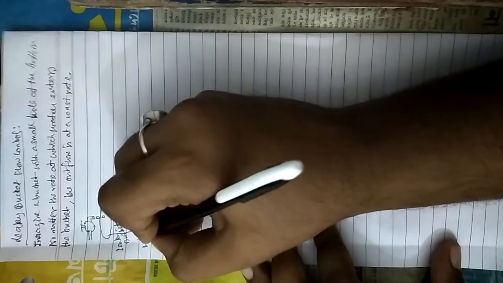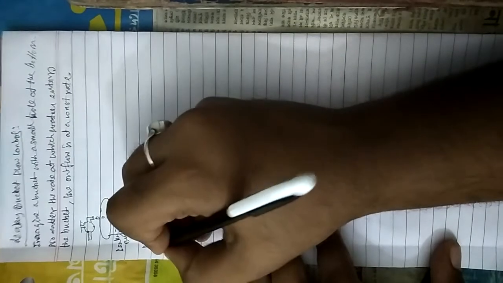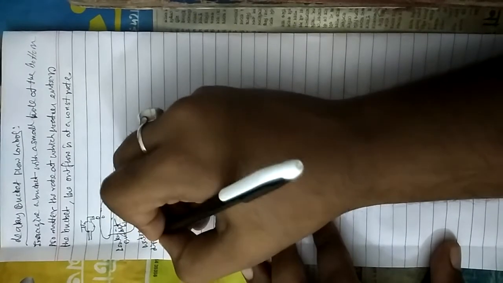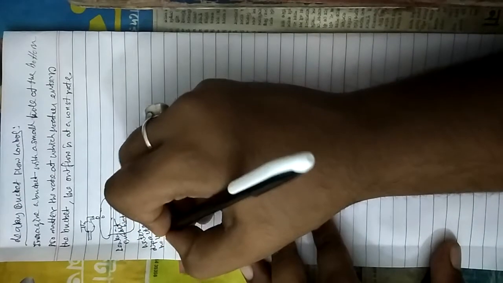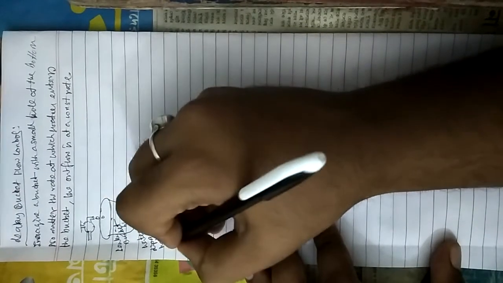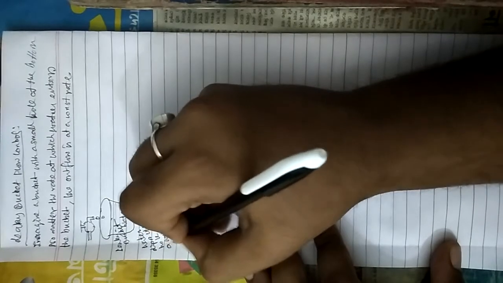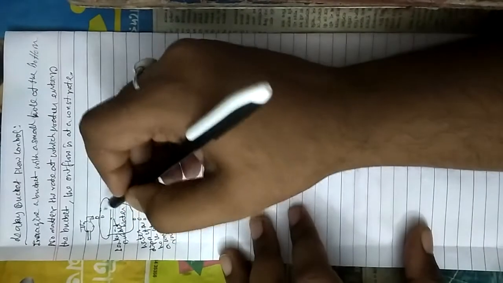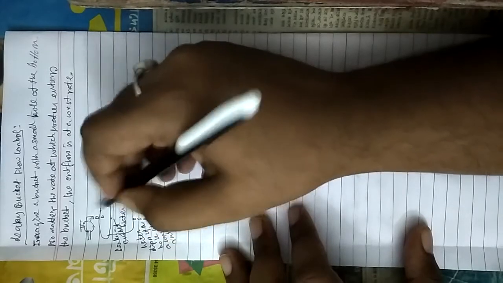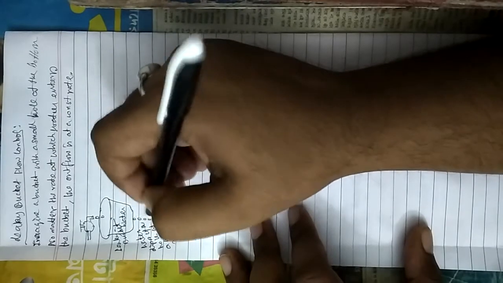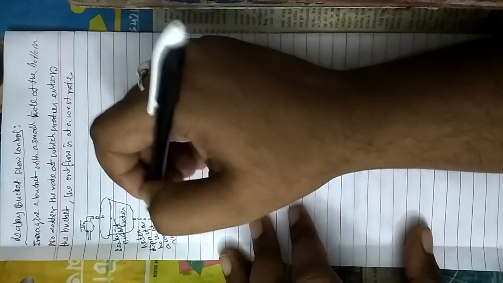So water drips out of the hole at a constant rate. Okay, so water is coming from the tap. This is a bucket, and through the hole the water is constantly coming out.